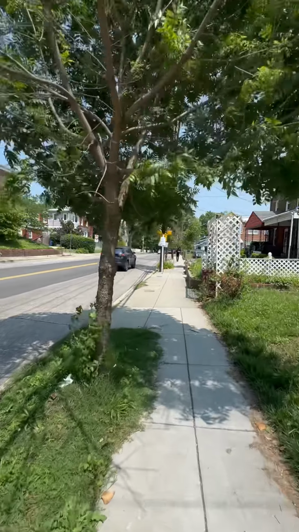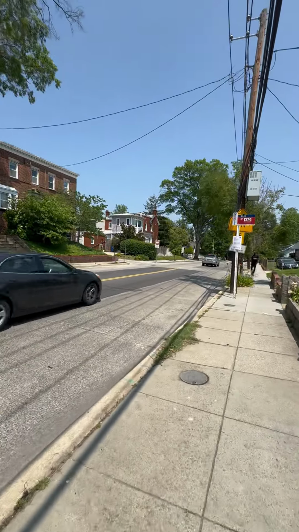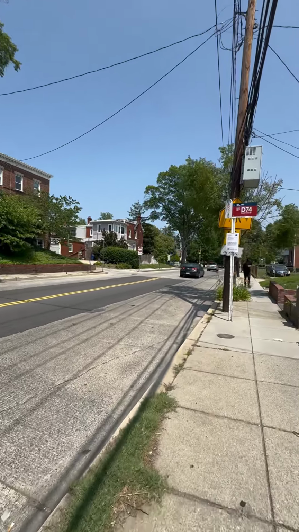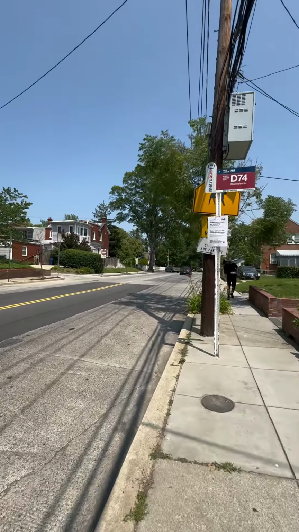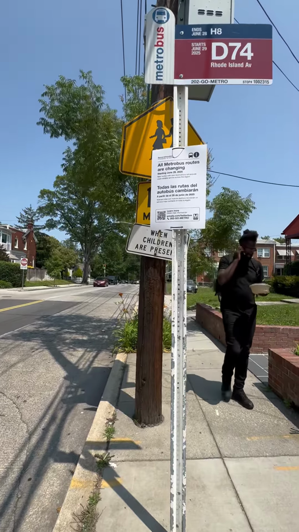And here is the bus stop that is on the opposite side of the street. It's not directly across, but it's close. And that's usually how it works, so that if you know which way you're going, you just have to cross the street, so it's not too difficult.